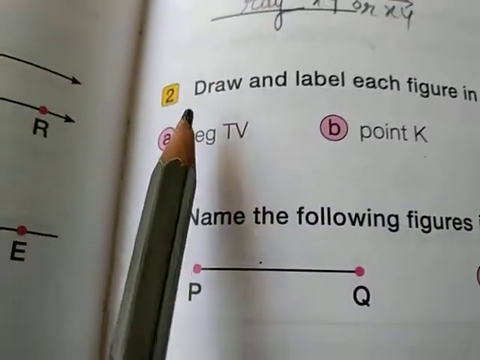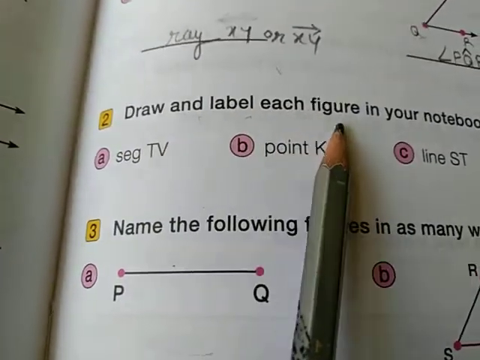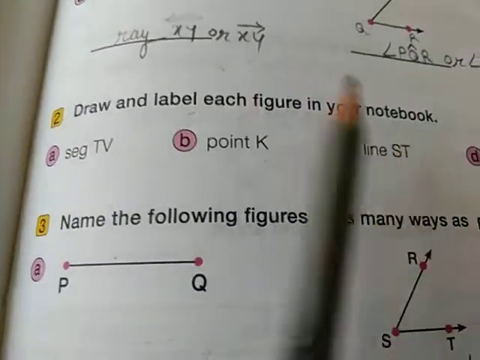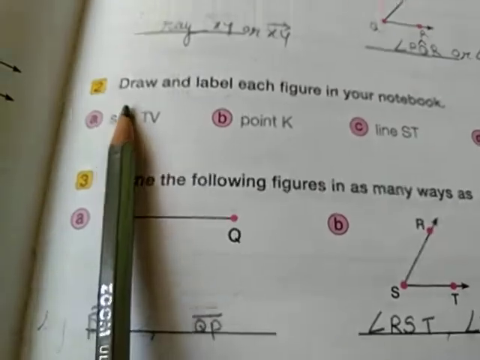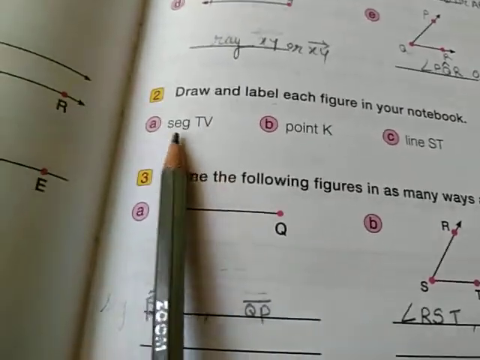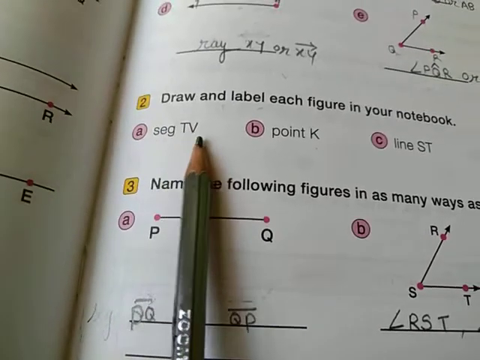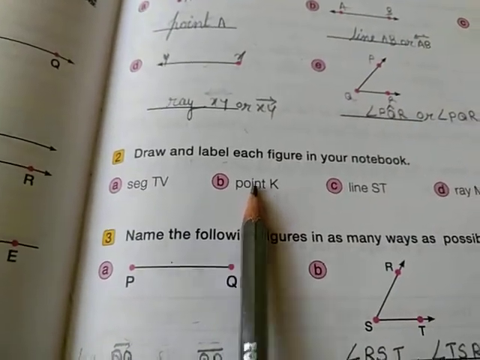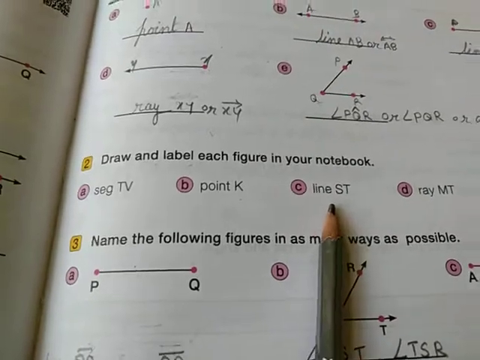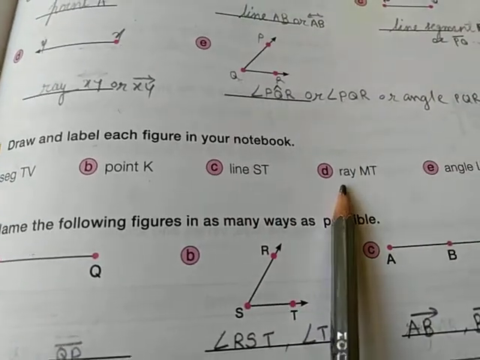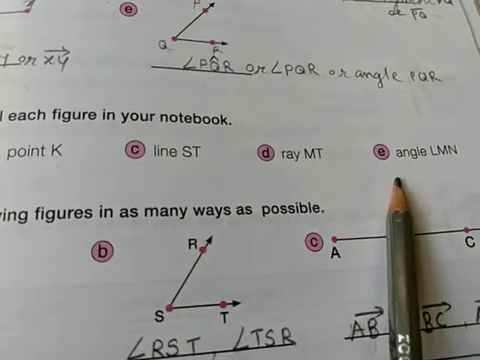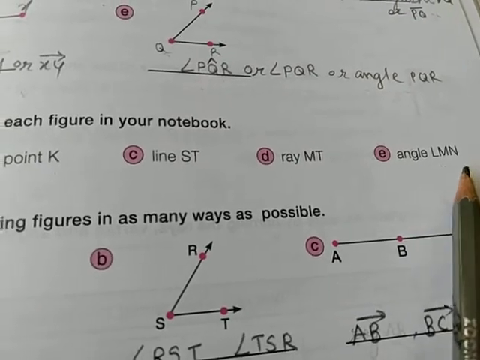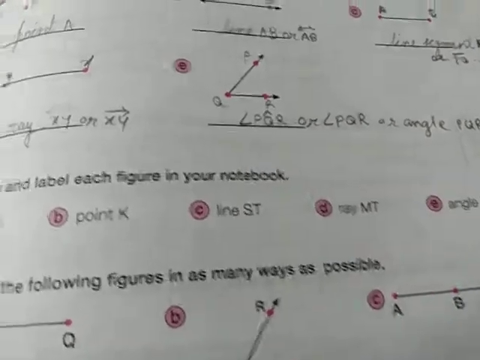Got it, children? Now next, draw and label each figure in your notebook. This question is only for you. Here you have to draw segment TV. Here you have to draw a point K. Here you have to draw a line ST, and here you have to draw a ray MT. Here angle LMN.